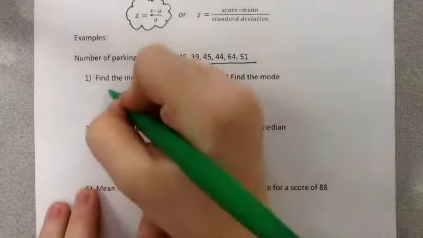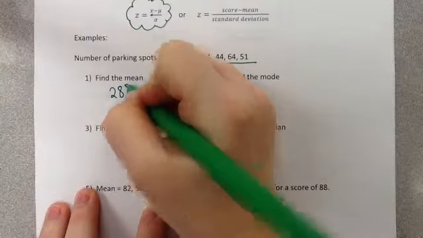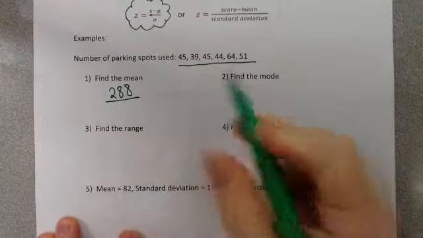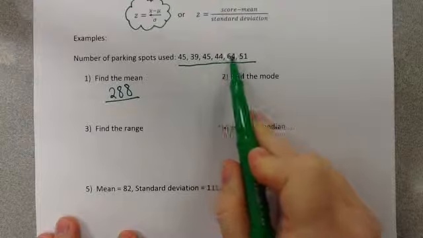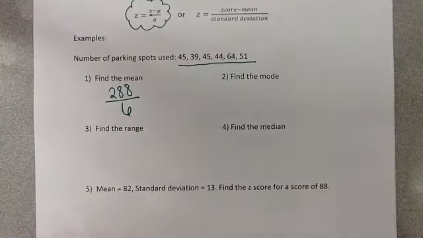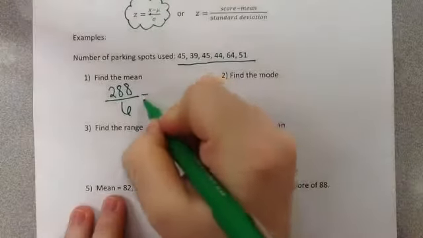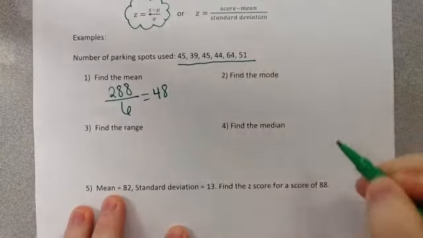Should get 288, hopefully. And I'm going to divide by 1, 2, 3, 4, 5, 6 values. So the mean, or the average, is 48.